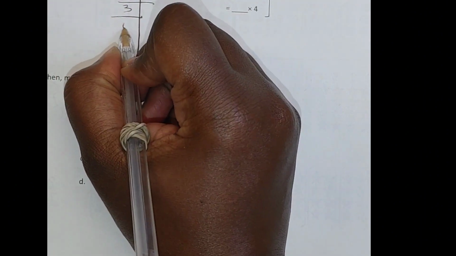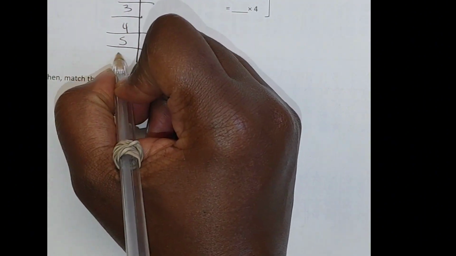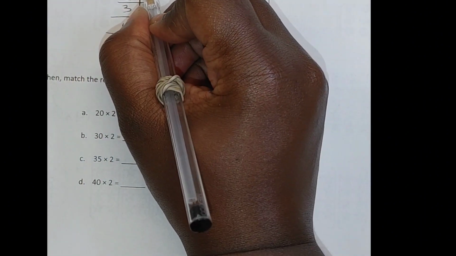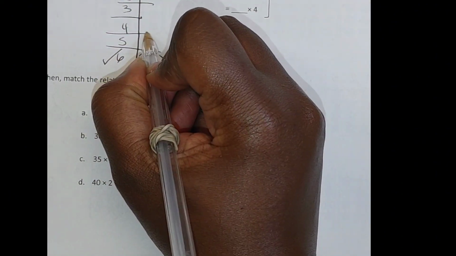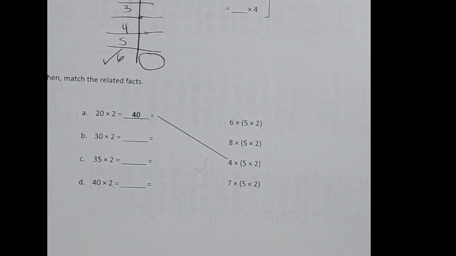One, 2, 3, 4, 5, 6. So that means that the number that's here is going to be my answer. Okay. So 7. And I have 7 counters here.